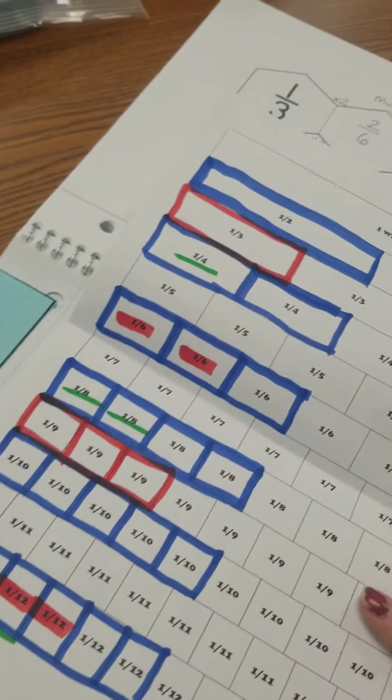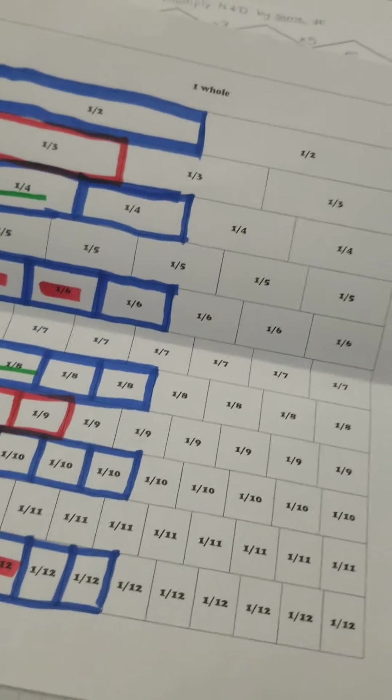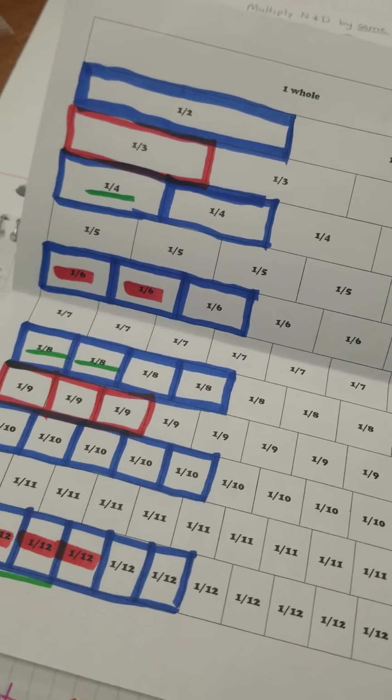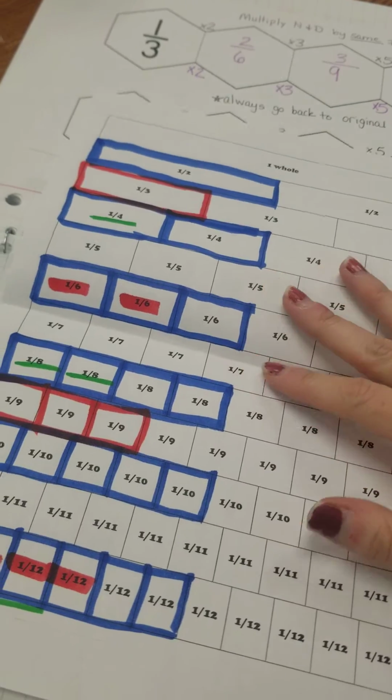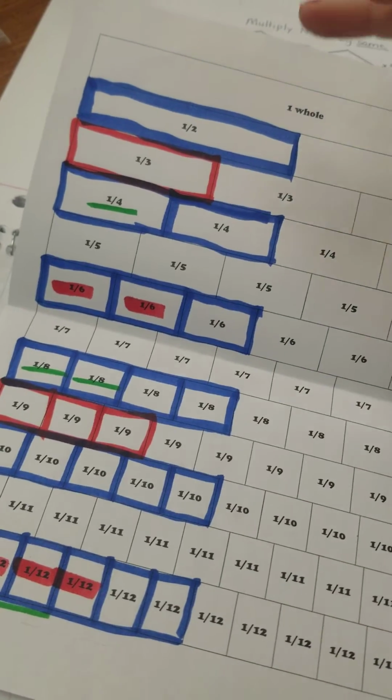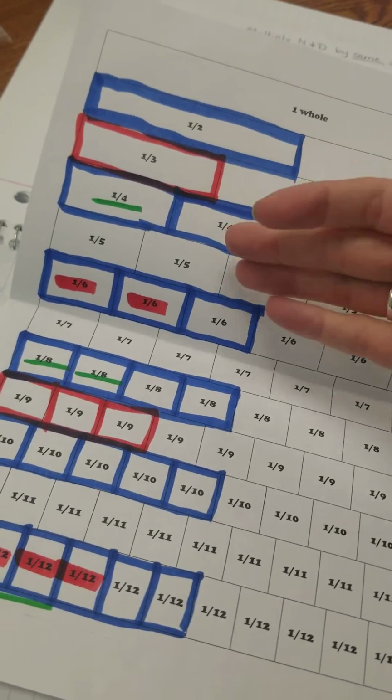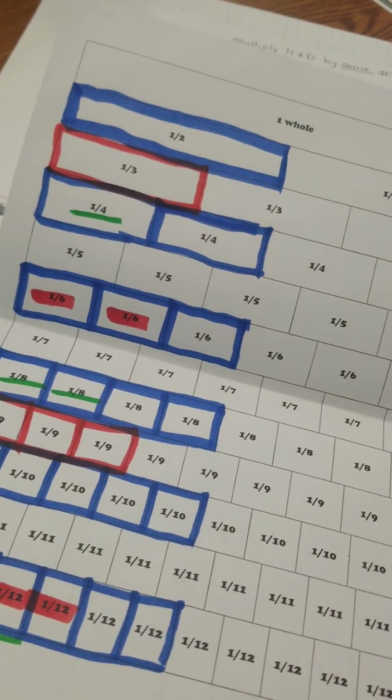After we introduced and reviewed a little bit, the students got to play with some fraction towers where we found equivalent fractions for different sizes, and this was really to emphasize that 1/2 is equivalent to 2/4, and they actually got to build this and see this firsthand.